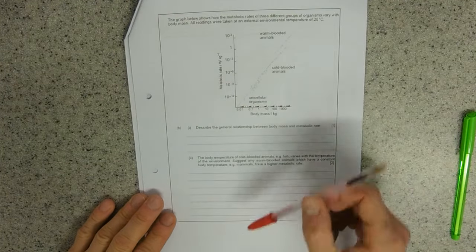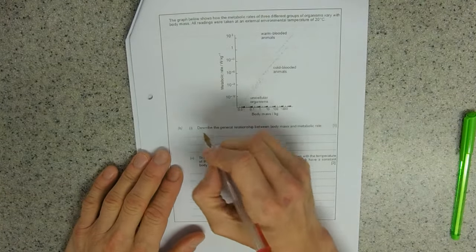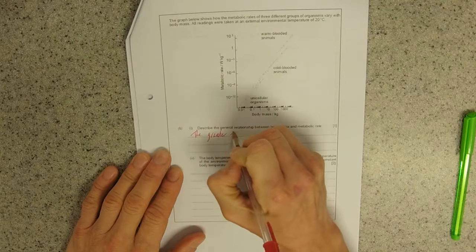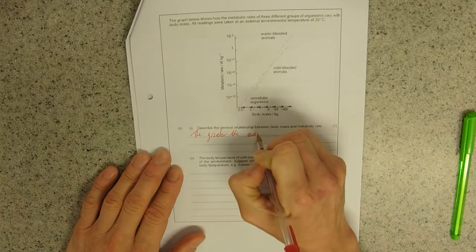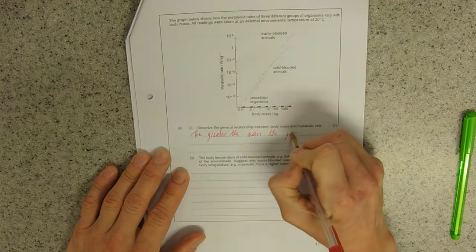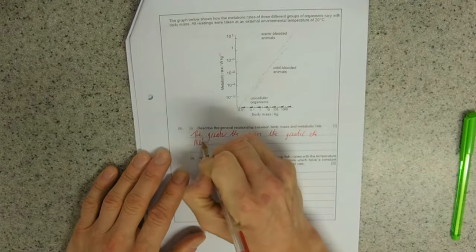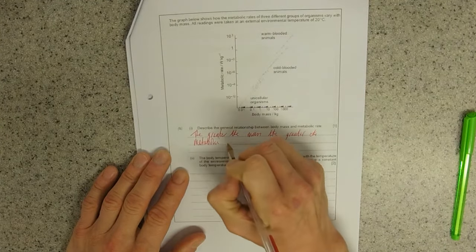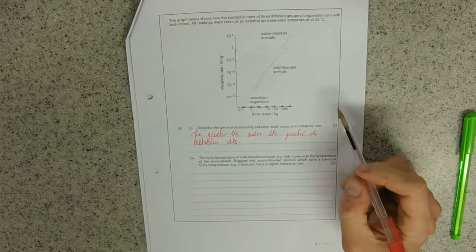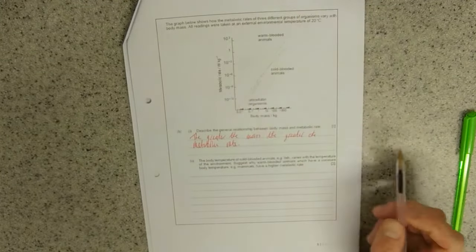Here's a graph. Everybody got the general relationship. So the greater the mass, the greater the metabolic rate. There's only 1 mark, so we didn't really need to give any numbers. It's a directly proportional kind of relationship.